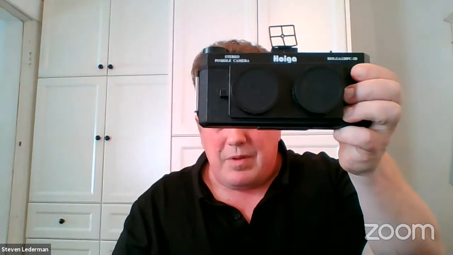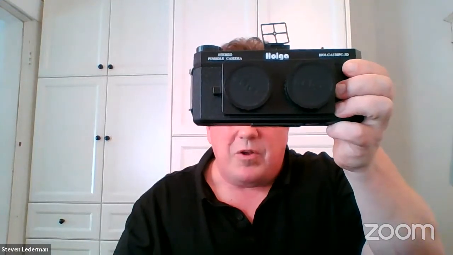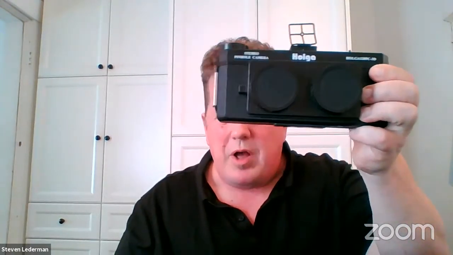Another thing I like to use to get a different look in medium format are pinhole cameras, stereo medium format pinhole cameras. The first one I got was this Holga. These used to be really cheap, but I think now with a lot of kids getting into film photography, and the Holga company has gone under, the prices have gone up a little bit.